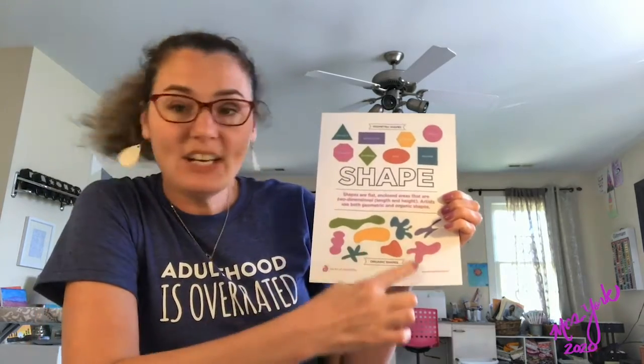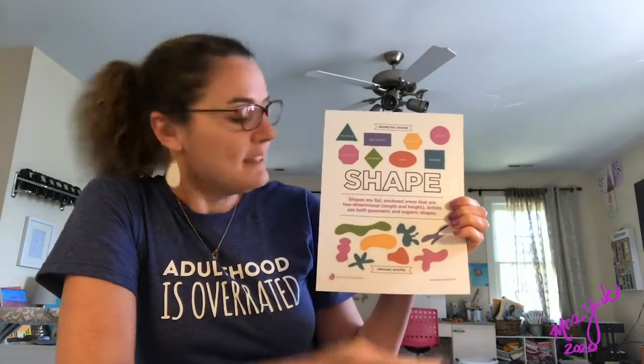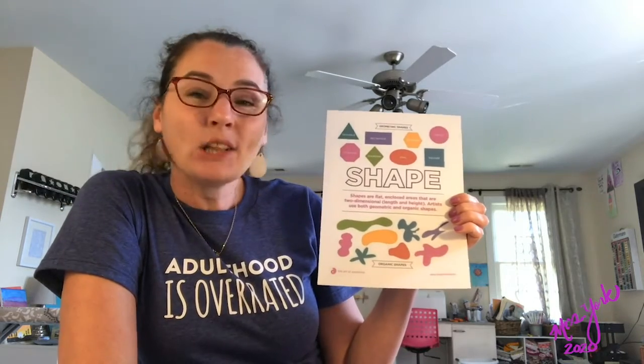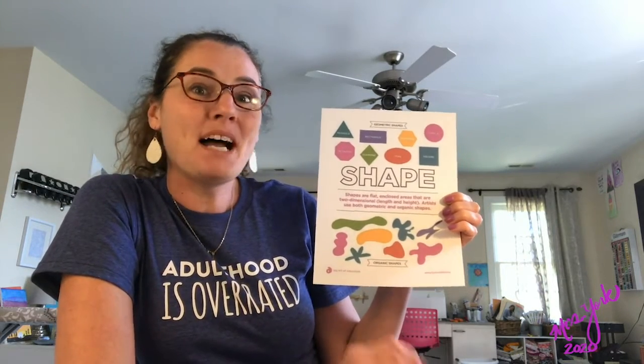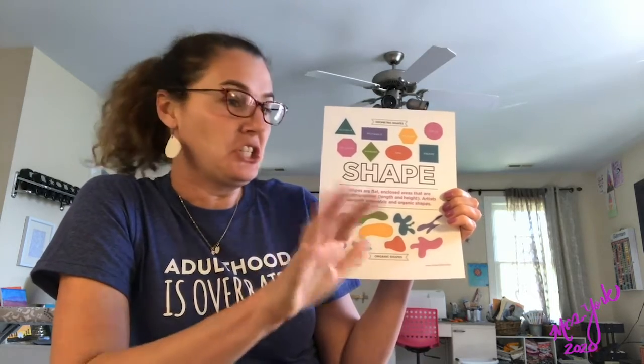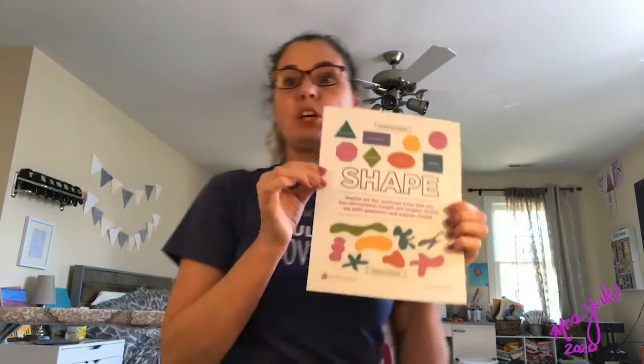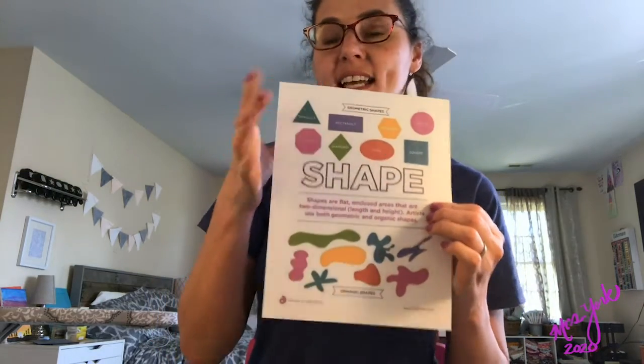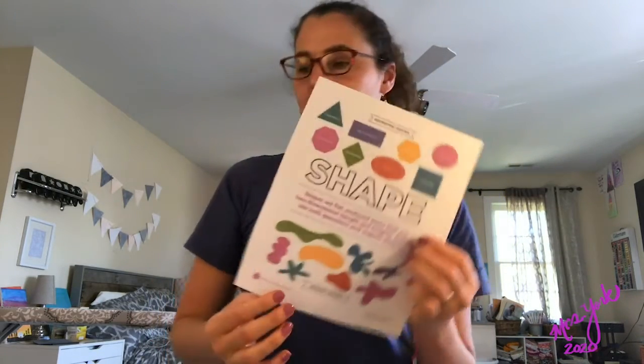These shapes down here that don't have names, they might look like something, but if they don't have a specific name, just call it an organic shape. So these are geometric, these are organic.